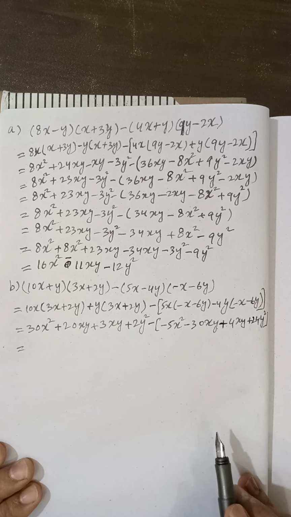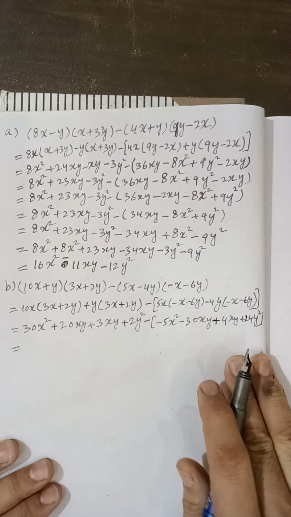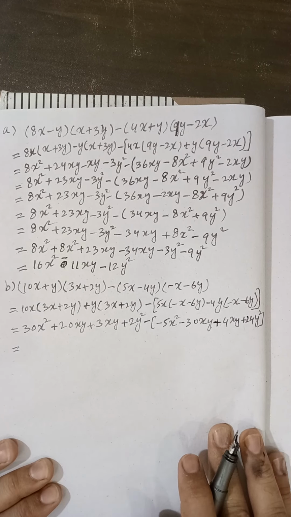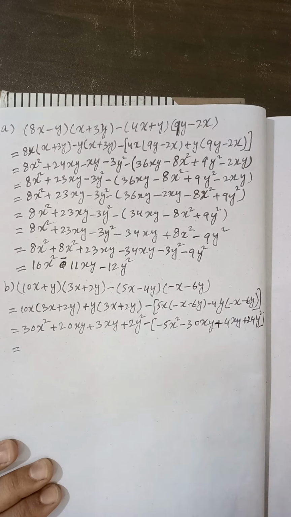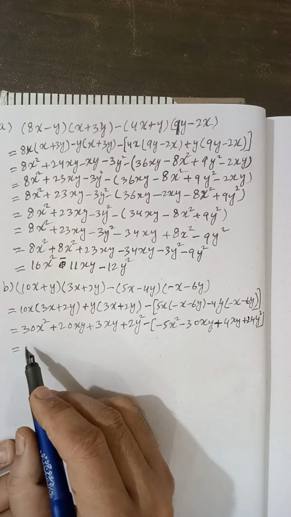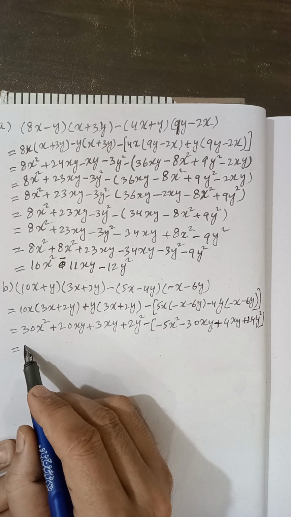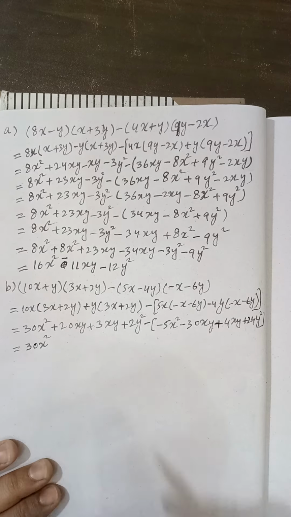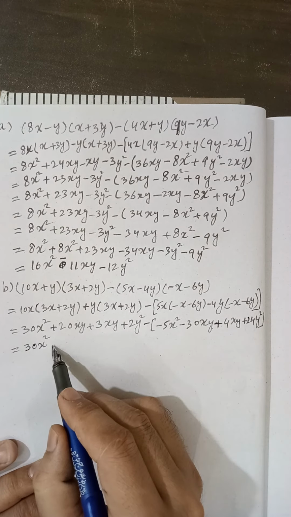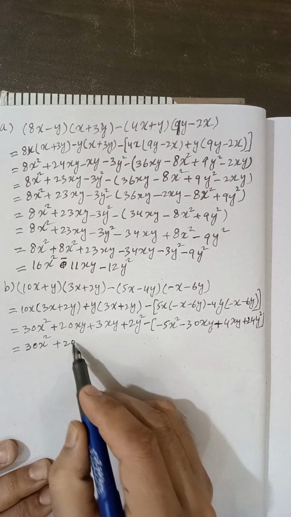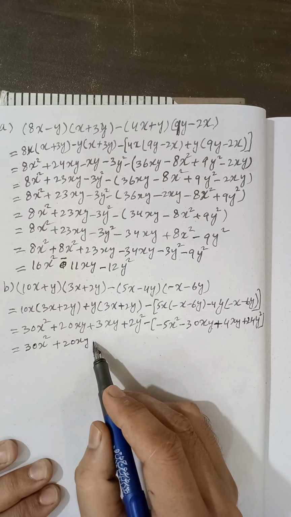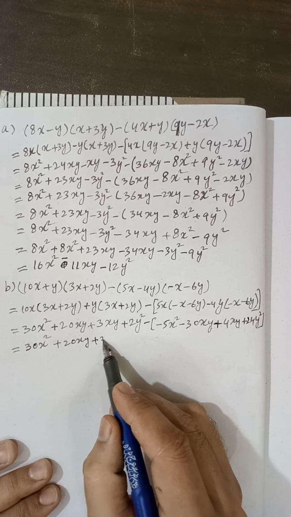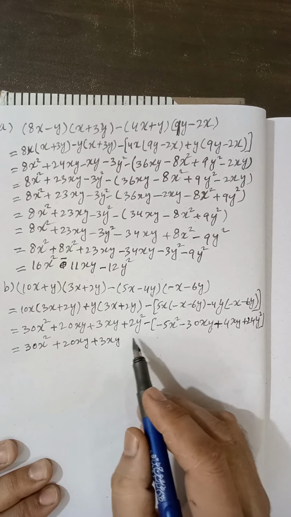Now I am doing this in a separate way, and now I am opening all the brackets and I am going to arrange the like terms. 30x square plus 20xy plus 3xy.